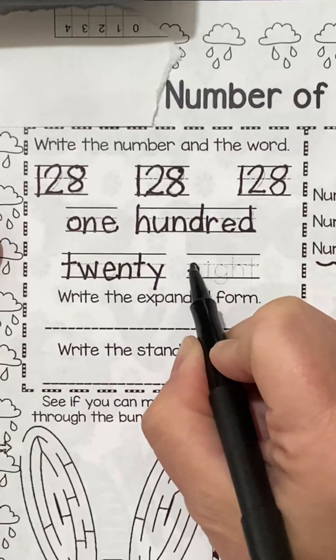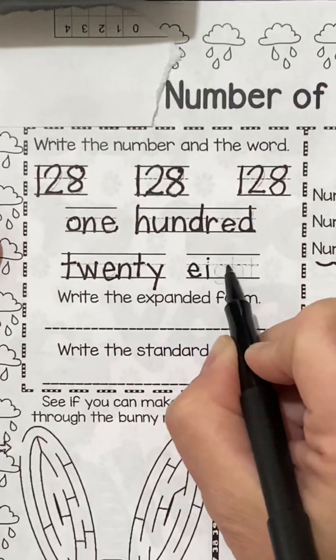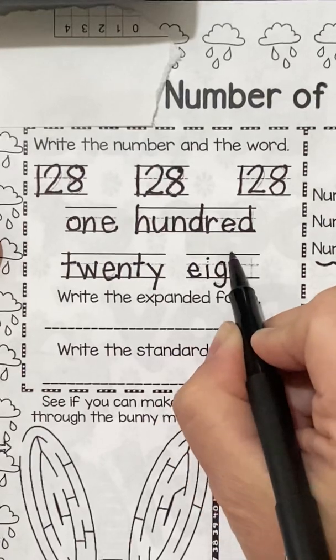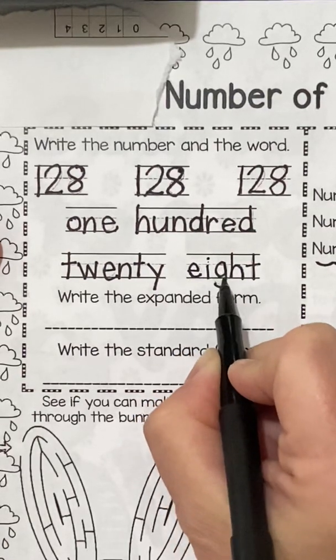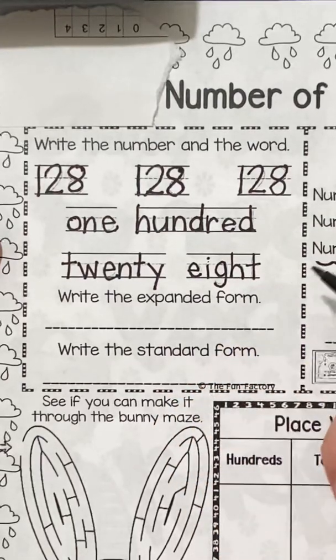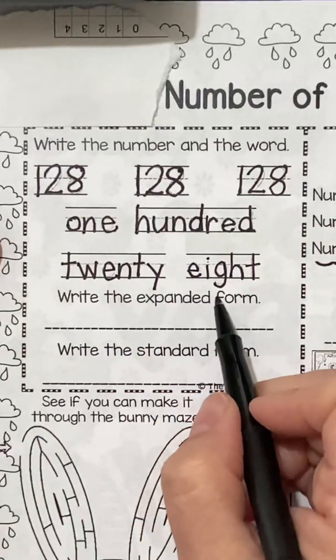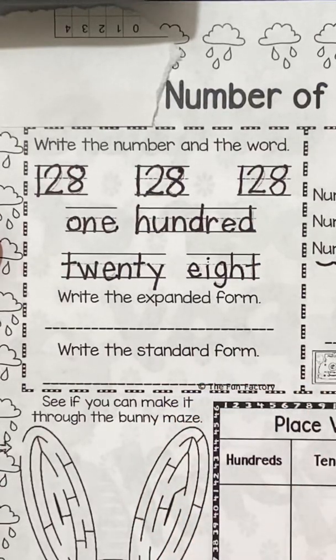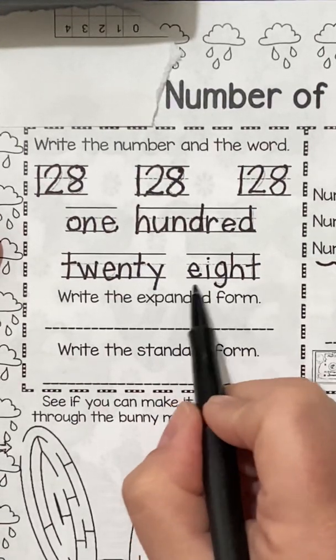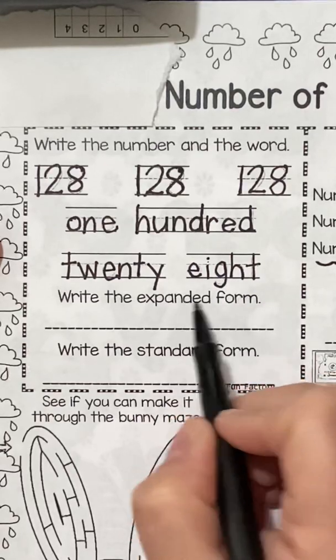The 8 legs on the spider went E-I-G-H-T. Down came the rain and E-I-G-H-T. Touch letters when we sing it. Out came the sun and E-I-G-H-T. And the 8 legs on the spider went E-I-G-H-T.